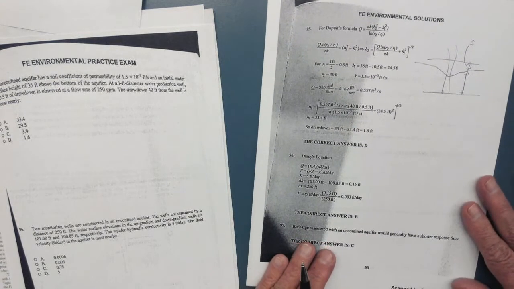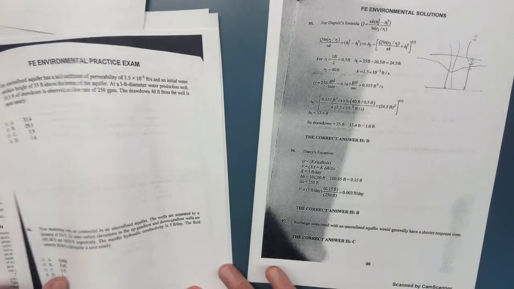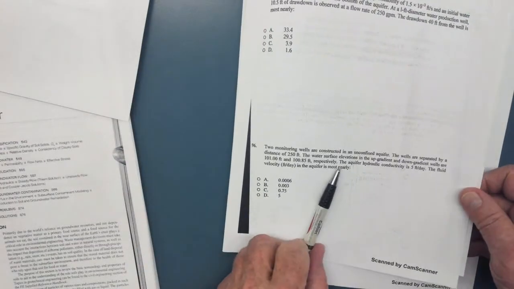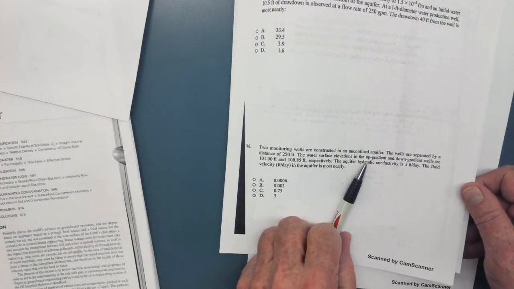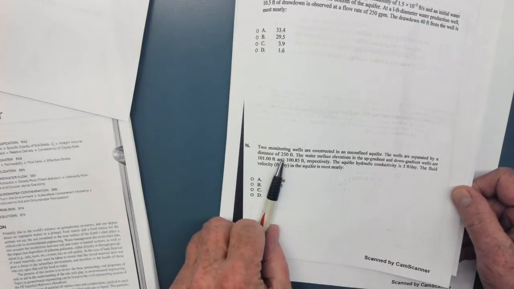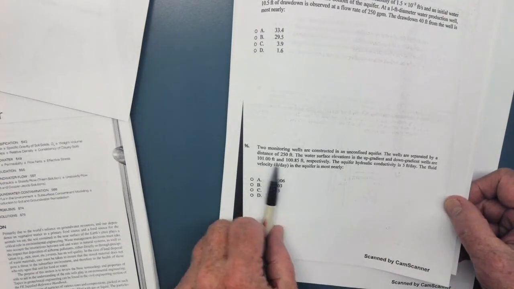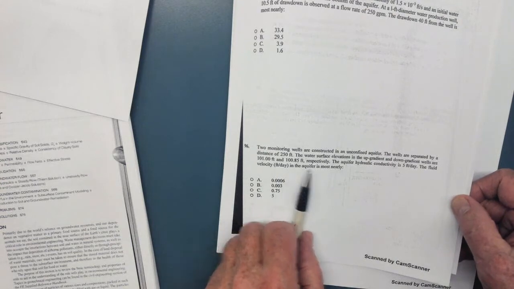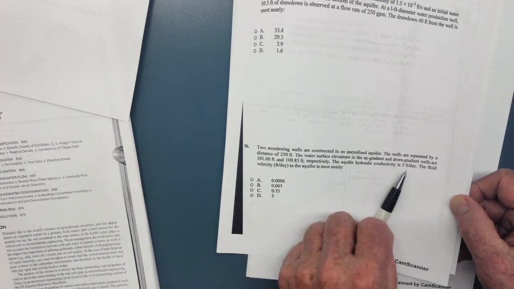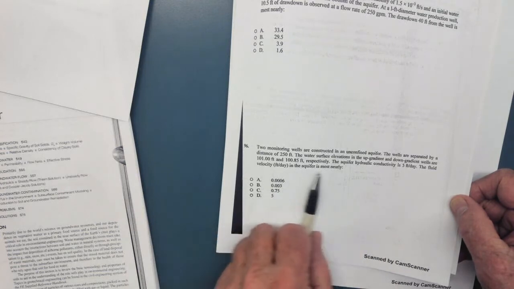Because there's no drawdown in the formula actually. Okay, 96. We got 2 monitor wells constructed in an unconfined aquifer. We're still unconfined. The wells are separated by 250 feet. Water surfaces upgraded and downgraded are 101 and 100.85. Aquifer hydraulic conductivity is 5 feet per day. And it says the fluid velocity in the aquifer.